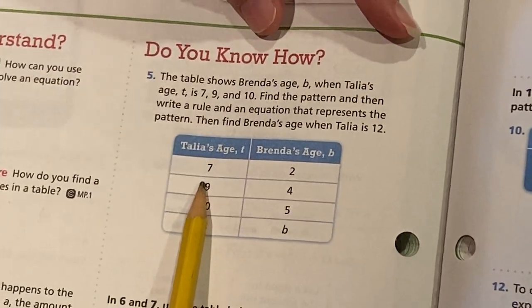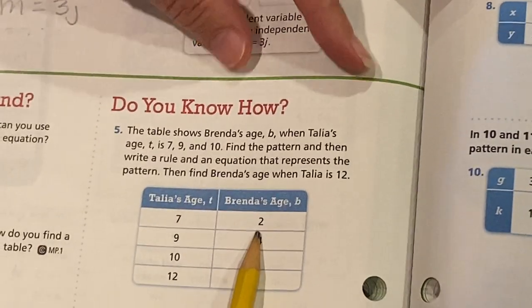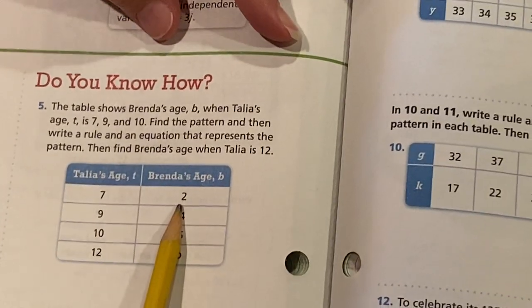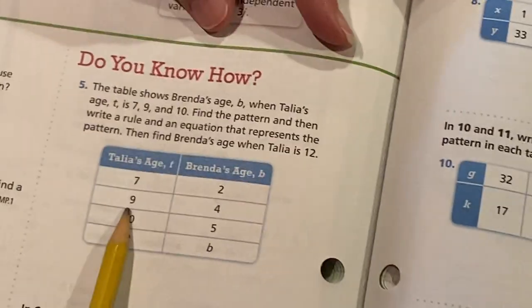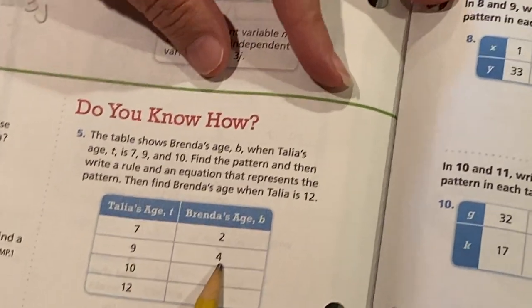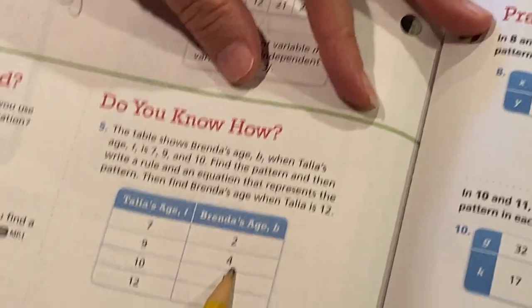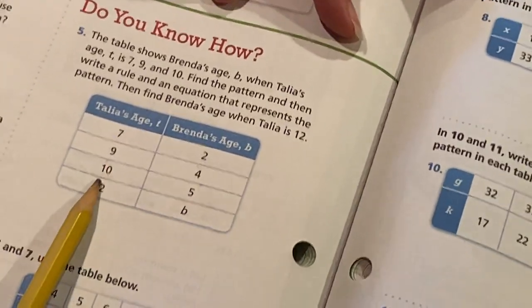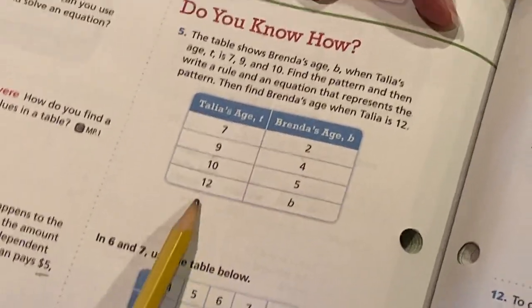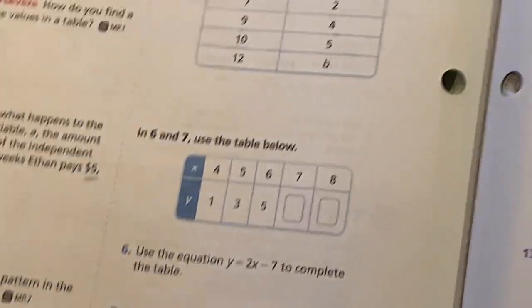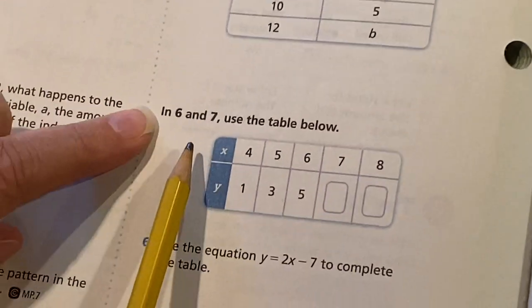So when Talia is 7, Brenda is 2. So she's 5 years younger. Let's see, does it hold? It should, right? When Talia is 9, Brenda is 4. Okay, it's minus 5 again. When Talia is 10, Brenda is 5. So it's holding up.